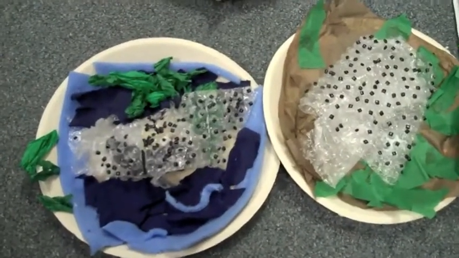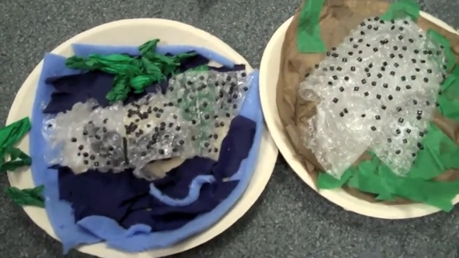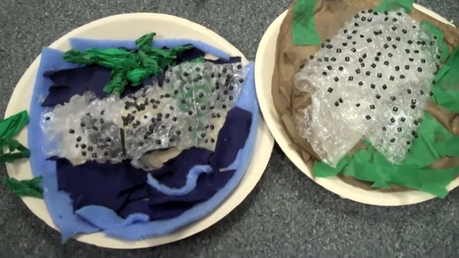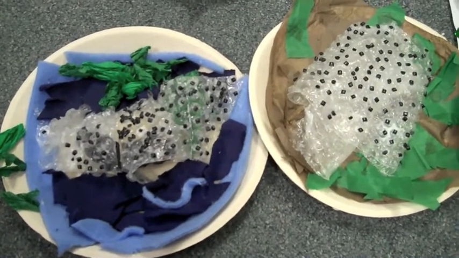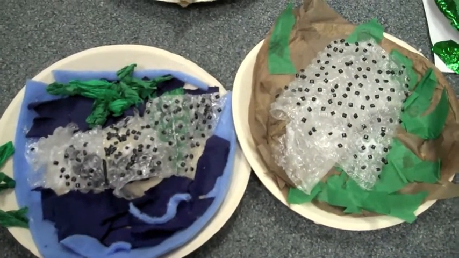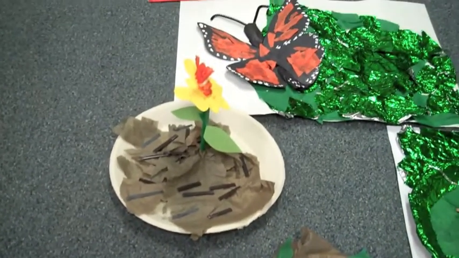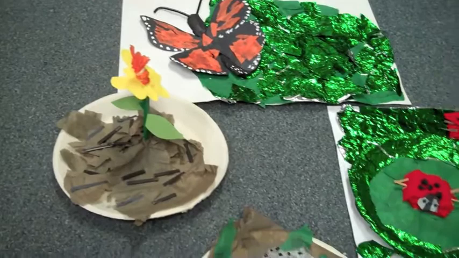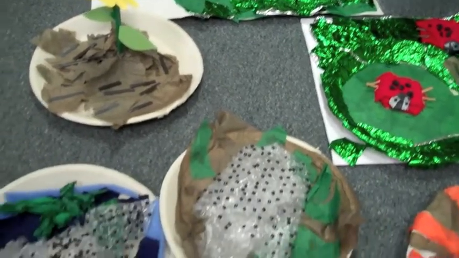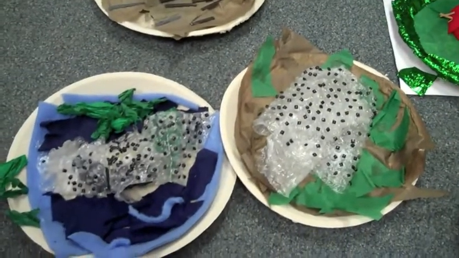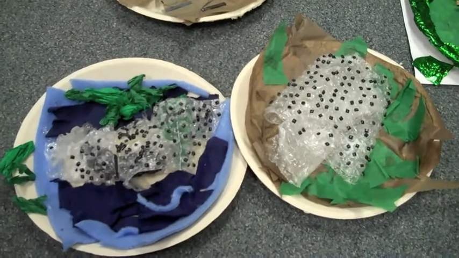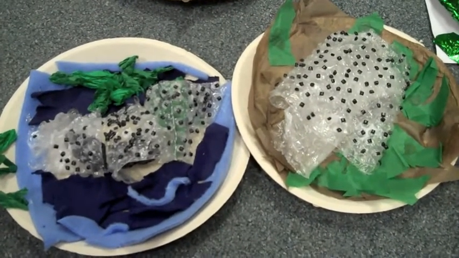Next, students will make a list of the resources that reflect texture, color, and contrast. They will be comparing and making decisions about products that would best depict the animal in its natural habitat. For instance, we have the frog spawn. So the student has used black beads and bubble wrap.